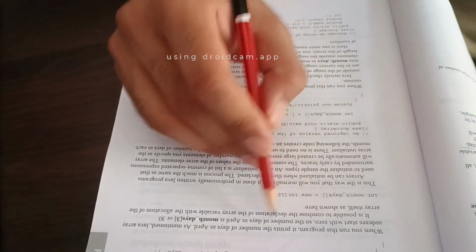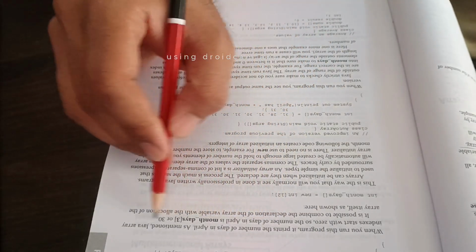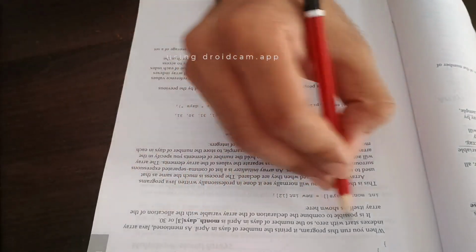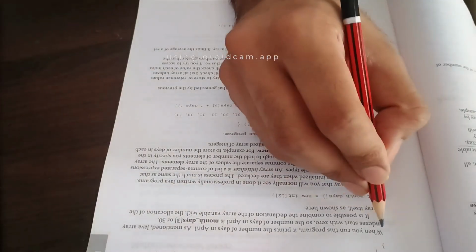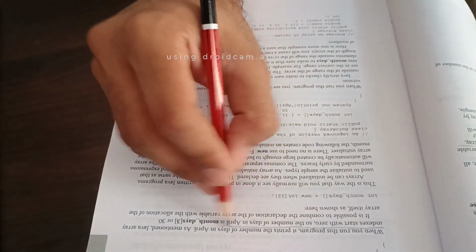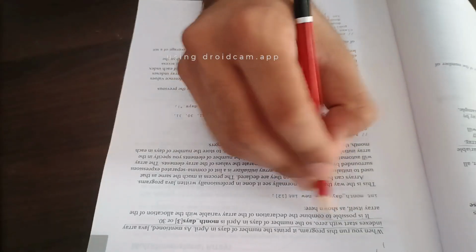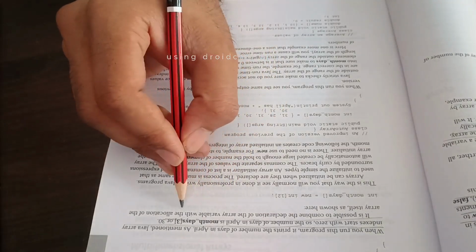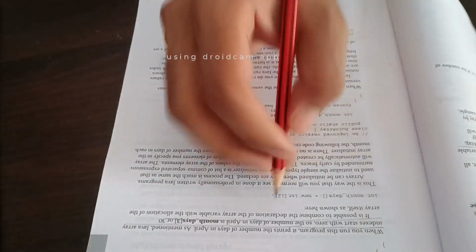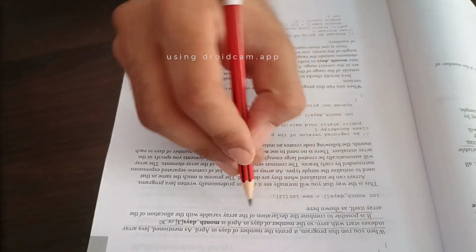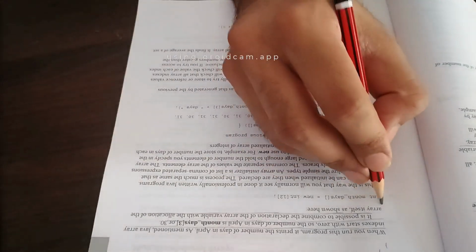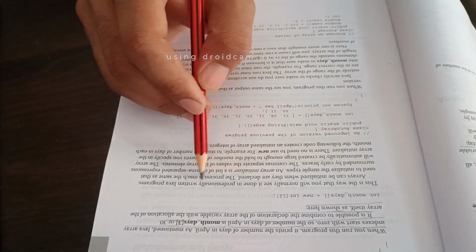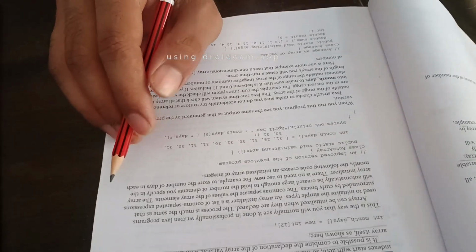When you run this program, it prints the number of days in April. As mentioned, Java indexes start with 0, so the number of days in April is month_days[3], which is 30. It is possible to combine the declaration of the array variable with the allocation of the array itself, as shown here. This is the way that you will normally see it done in professionally written Java programs.